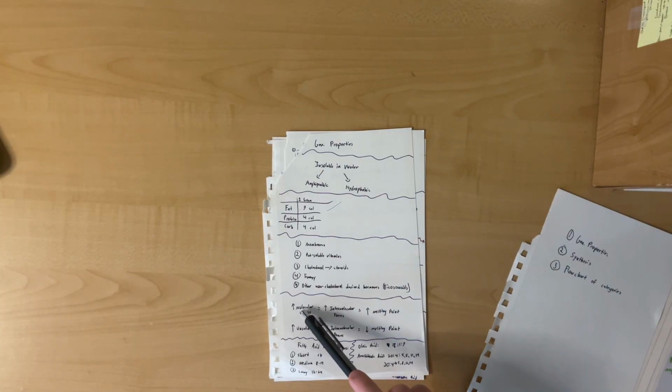So the first one, you see that the greater the molecular weight, in other words, the longer the hydrocarbon chain is, the greater the intermolecular forces and the greater the melting point. The reason for this is as the hydrocarbon chain of the fatty acid gets longer, there is more of it to be attracted to each other. And that's kind of the idea of van der Waals forces.